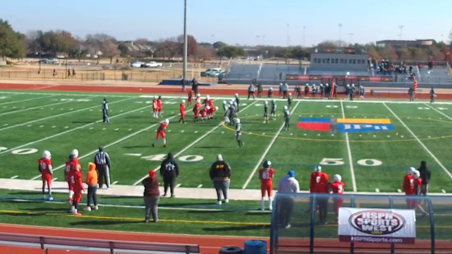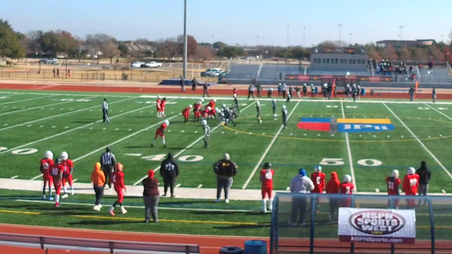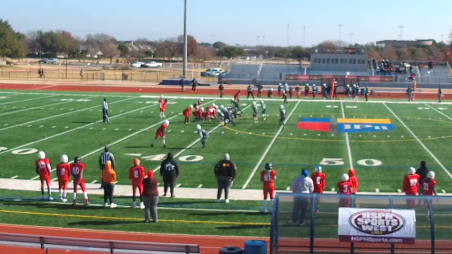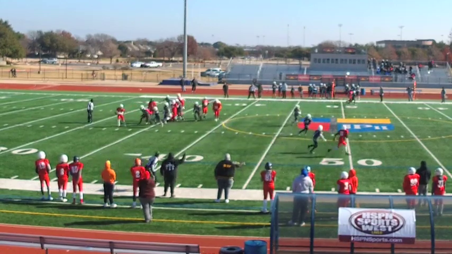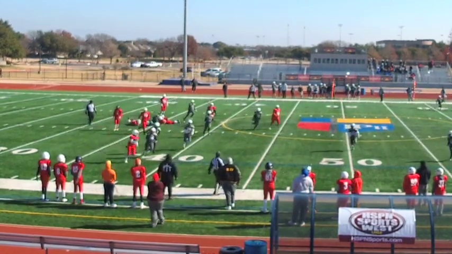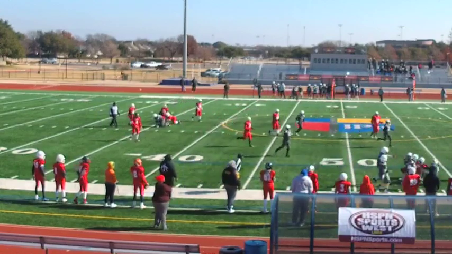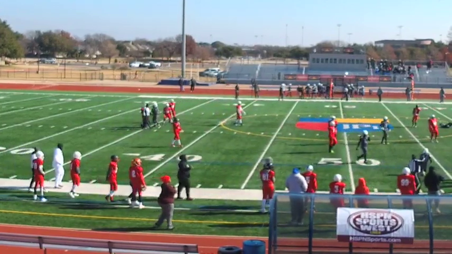Here comes the North Texas formation. 2 wide receivers split. Quarterback in the gun. 2 wings. Ball snapped. He's looking to throw. He's going to come out and run it himself. Comes around the corner. He's going to run out of room. Sidelines. They take him down.